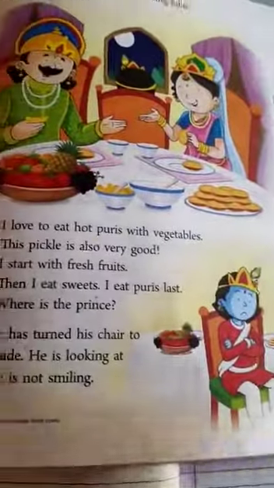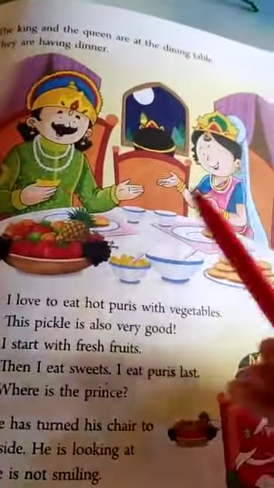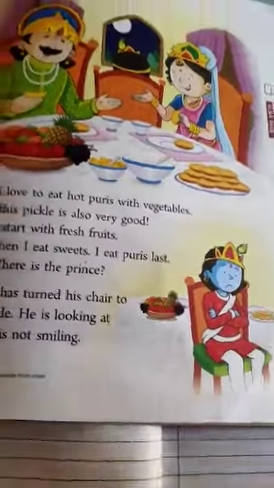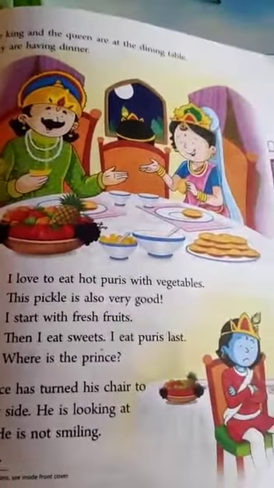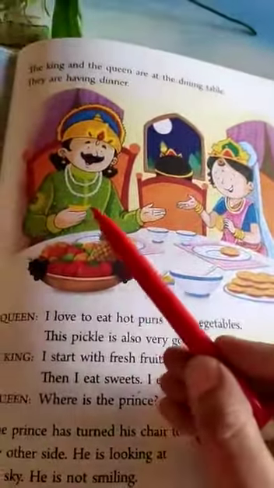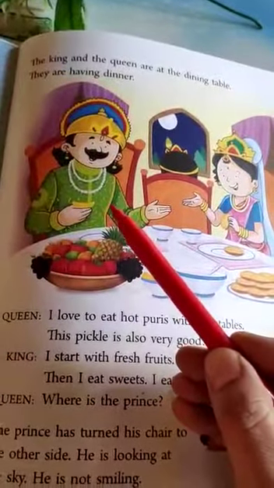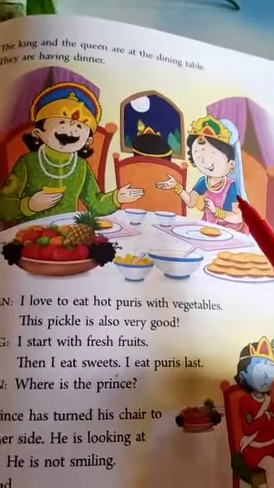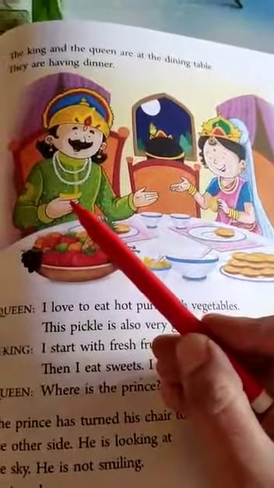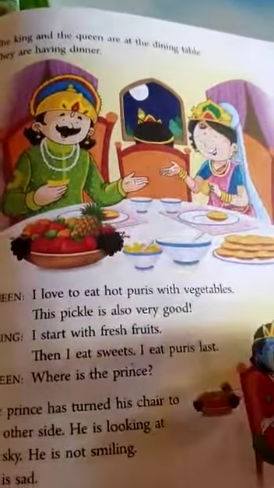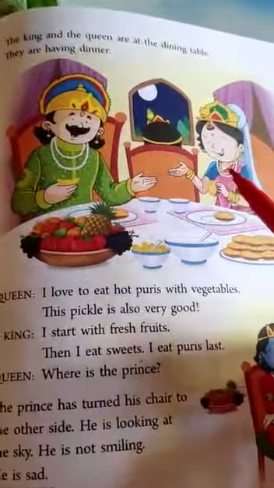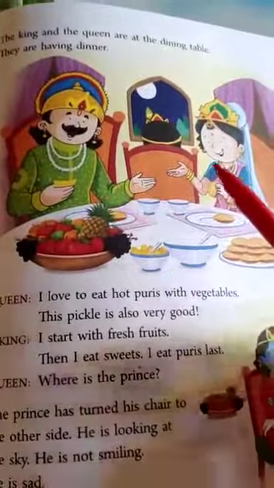Just look at it. See, king, queen and prince. Now we can describe them. Quickly we will describe them. Look at the king. He is happy. Queen is also happy. She is excited. Excited, happy. These are describing words. We are describing king and queen. They are happy. They are excited.